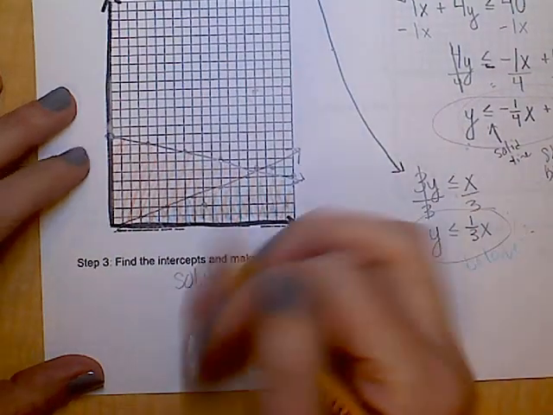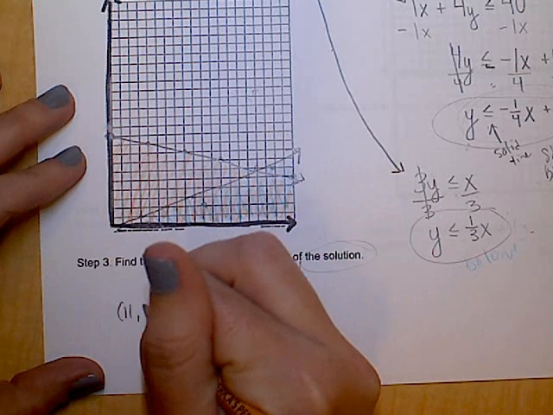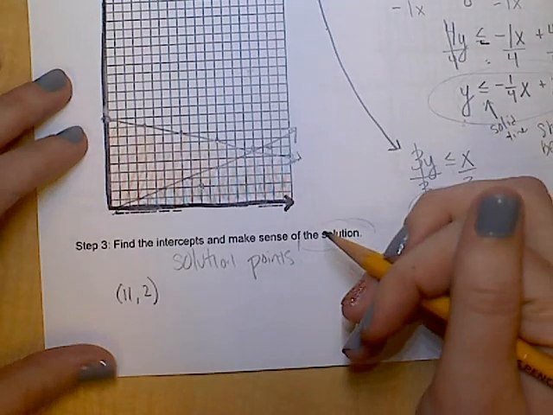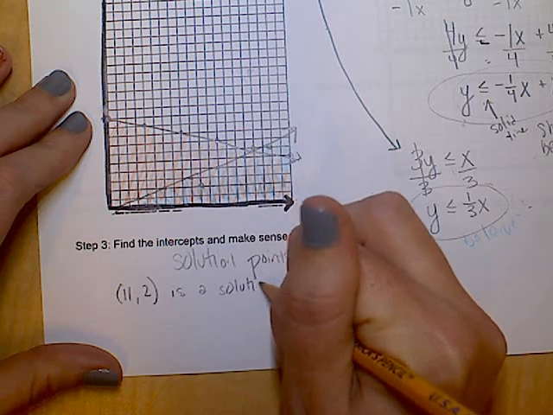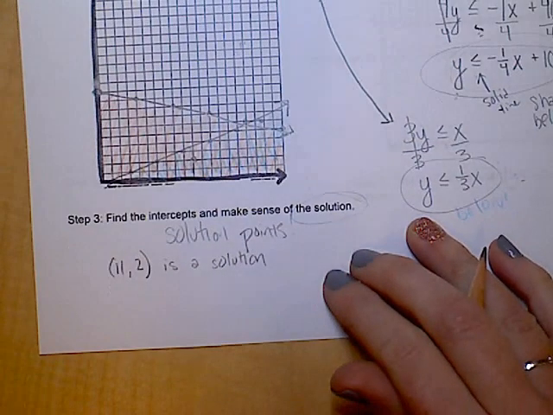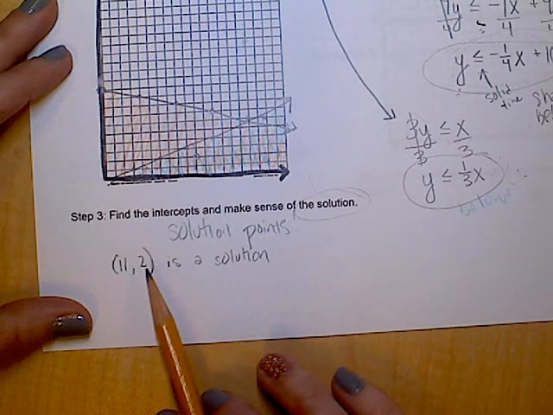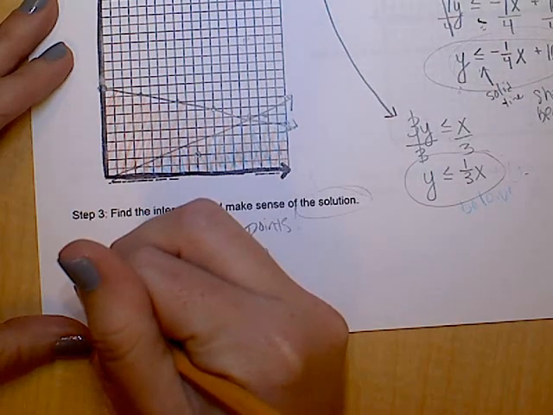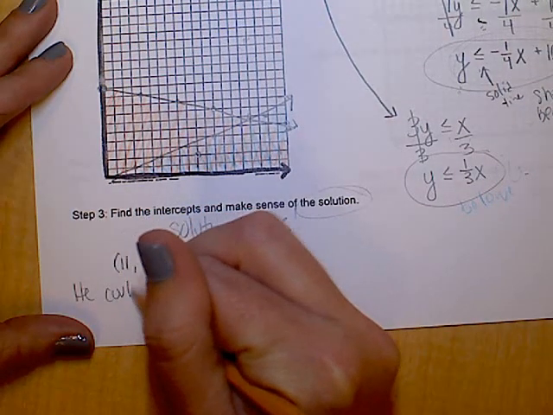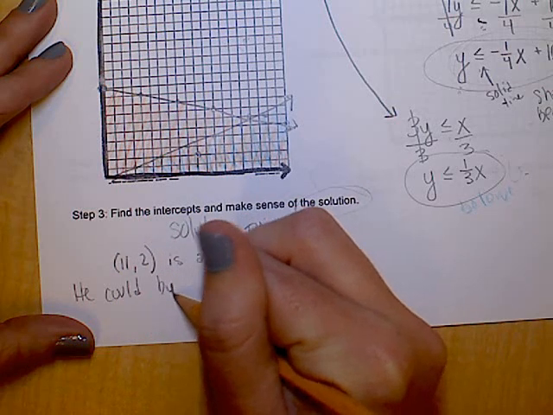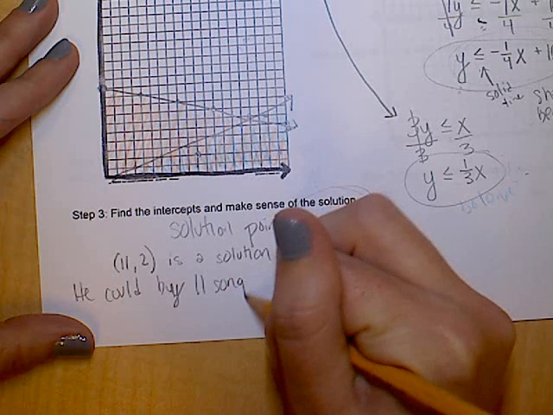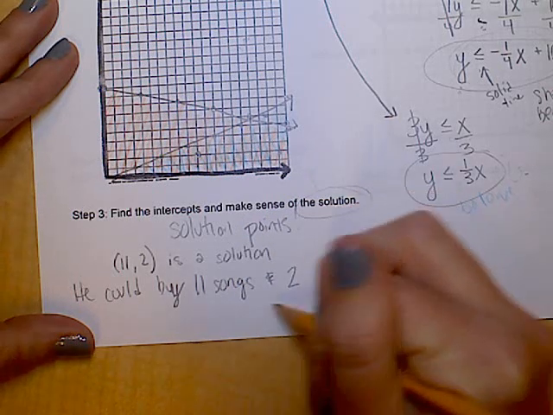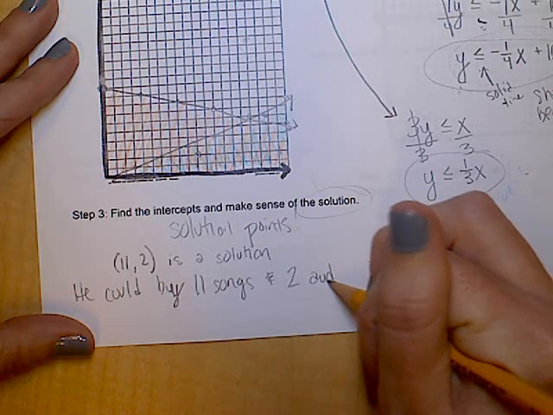Yeah, so 11, 2 is a solution to these equations, and what that means is that he could buy 11 songs and 2 audiobooks.